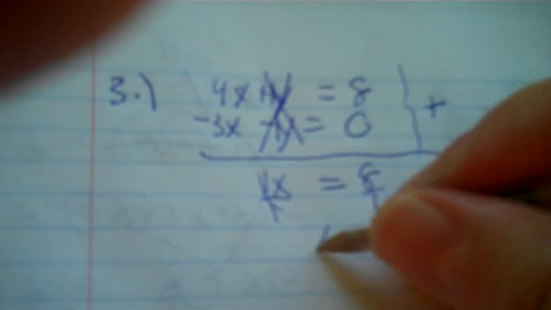When I have a positive and a negative of the same thing, they're opposites, so they cross out. So 4 plus negative 3 is 1x, and 8 plus 0 is 8. Then I divide by 1. But it's 8, so x equals 8.